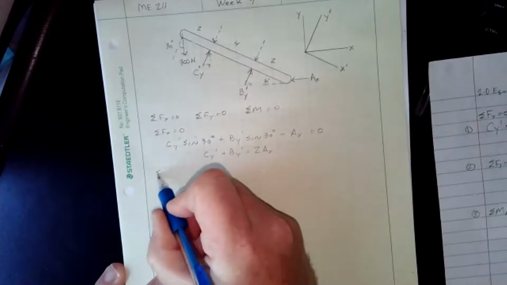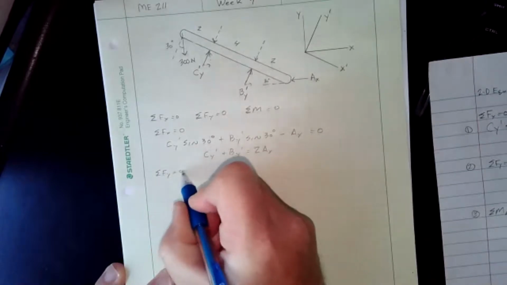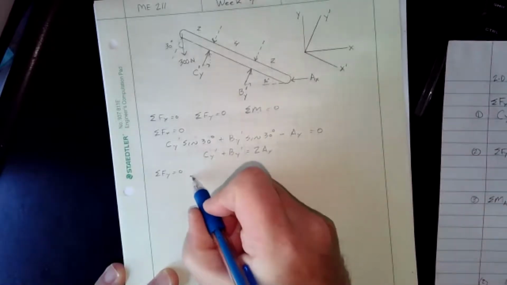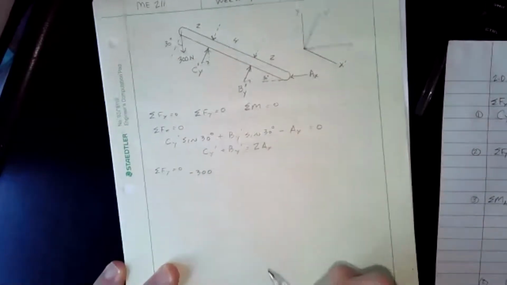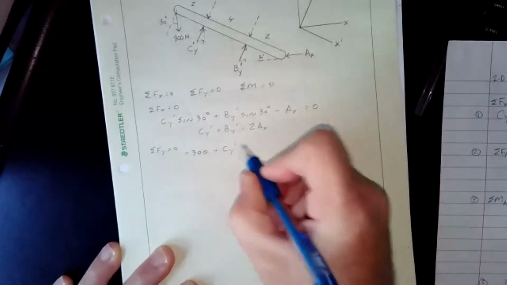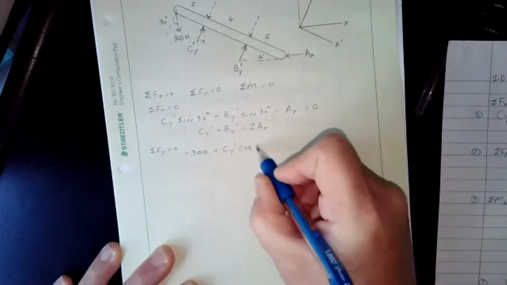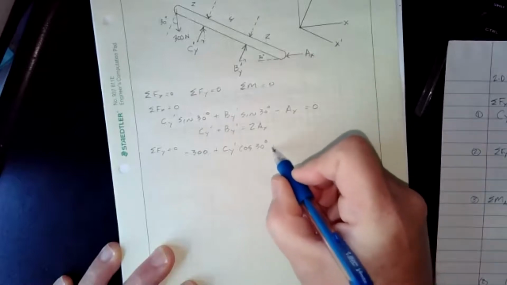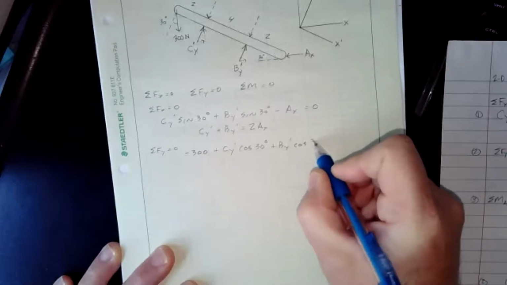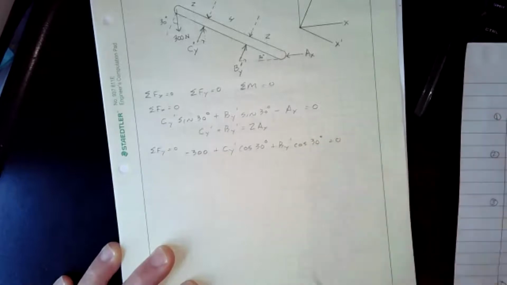Then I could do the same thing. I'm going to sum the forces in the Y direction to 0. In that case, I have negative 300, plus CY prime cosine 30 plus BY prime cosine 30, and that all equals 0.